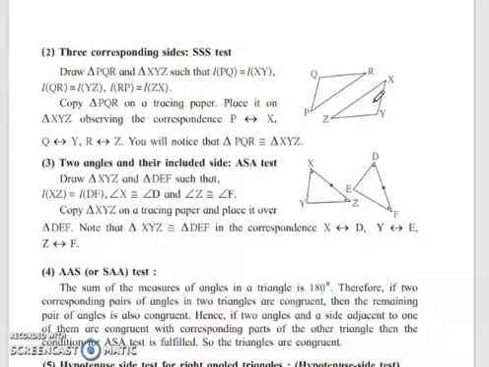We have to observe that all the three sides should be equal, meaning we have to keep this triangle PQR on XYZ such that this side PQ should overlap this side XY, and this side QR should overlap this side YZ, and this side RP should overlap this side XZ.